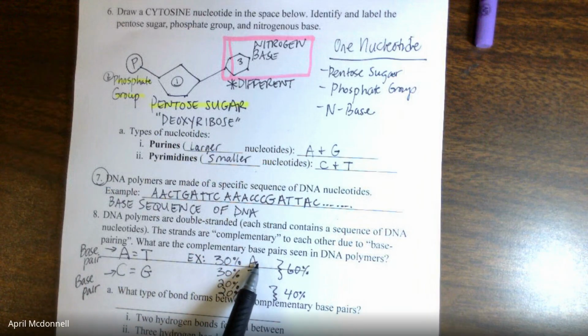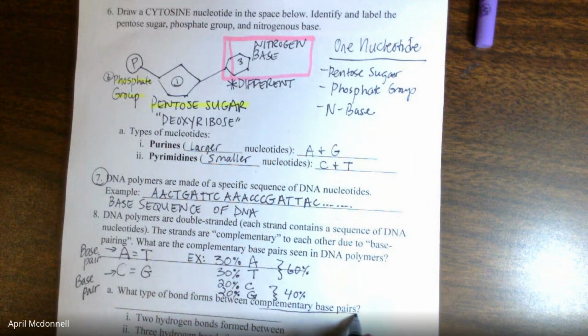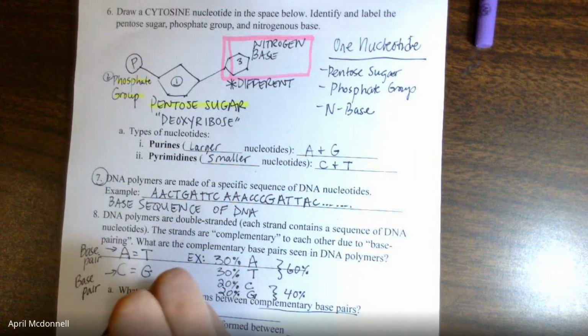Adenine was attracted to thymine within the DNA molecule. And anytime we have a force of attraction, a bond is formed. The type of bond that forms between our complementary base pairs is called hydrogen bonds.